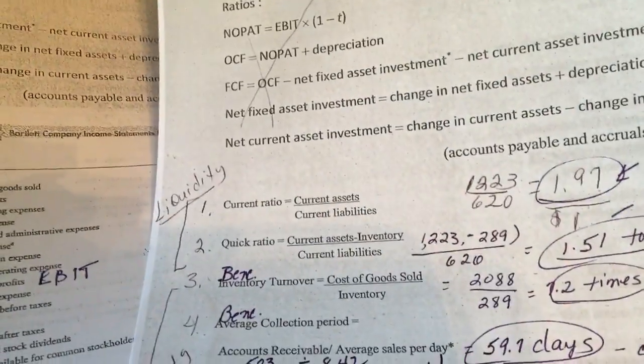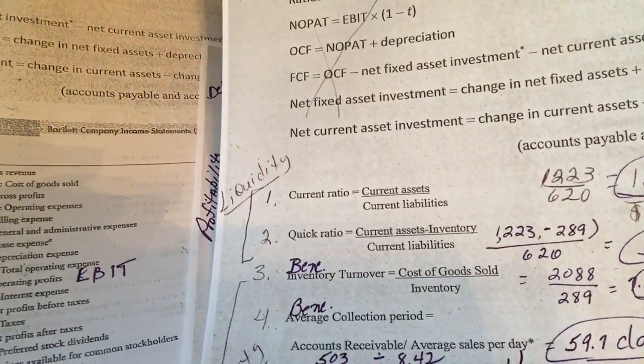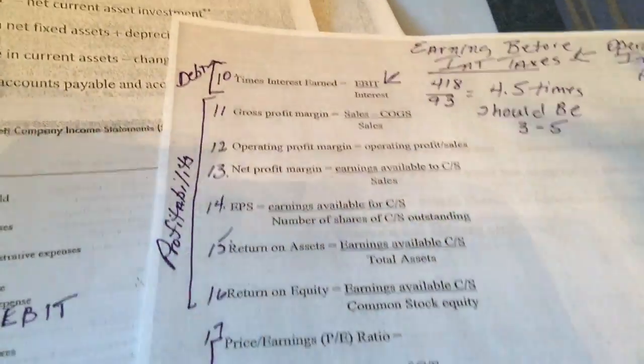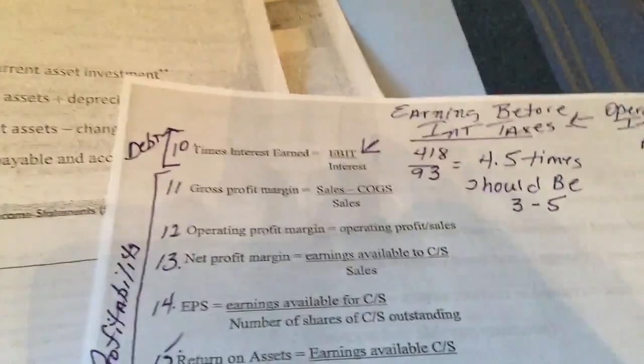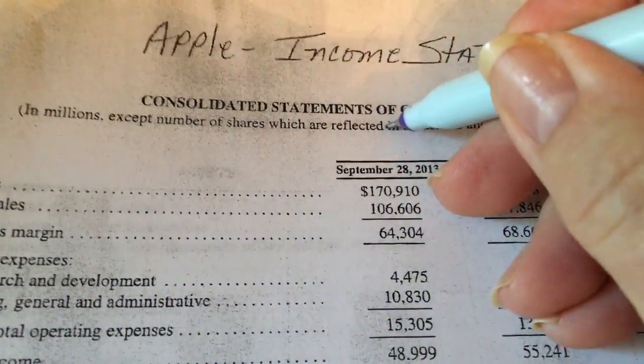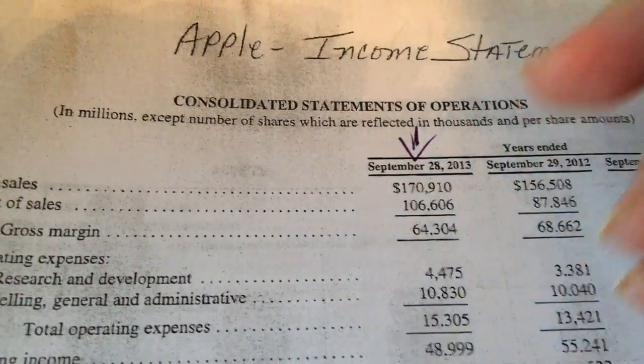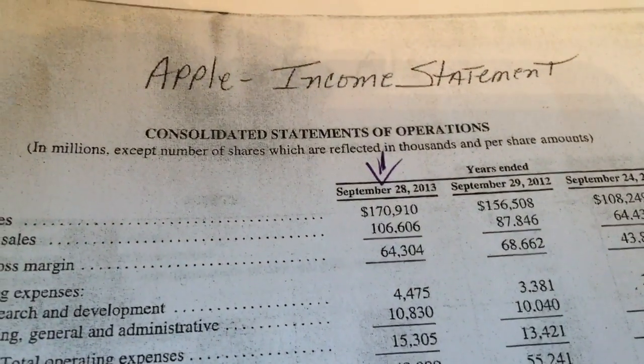So you need a blank one. You need to make sure you're doing one for Apple and one for Bartlett. You need to do the ratios down through the first one on the second page, and you need to do those for Apple. And you need to work for 2013 using their balance sheet and their income statement.